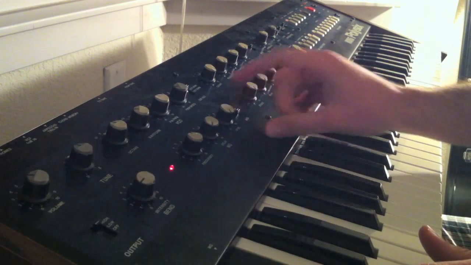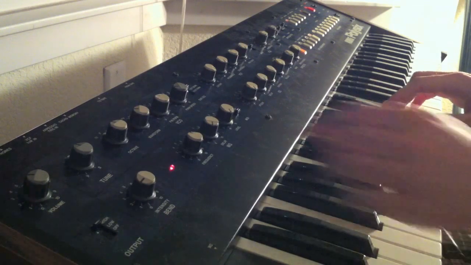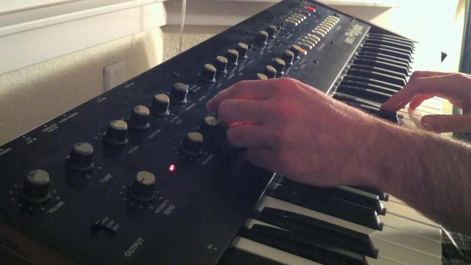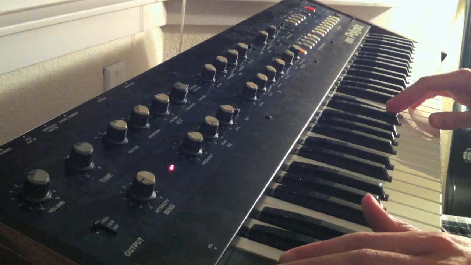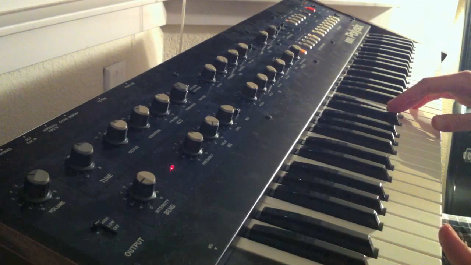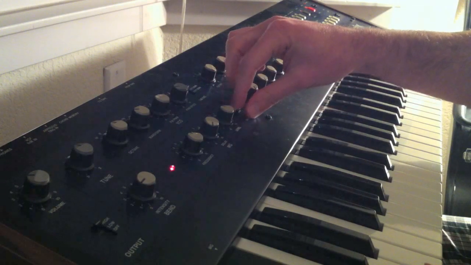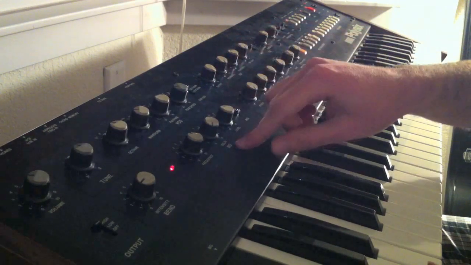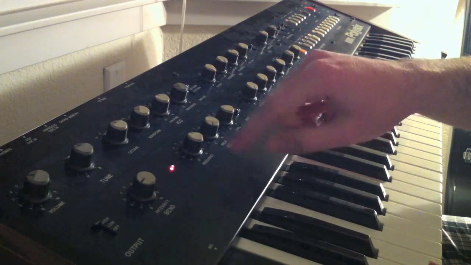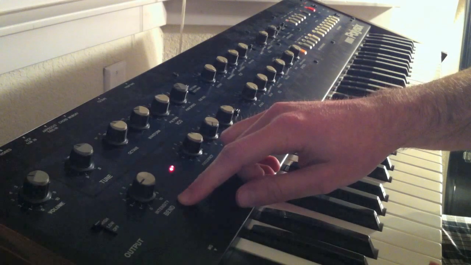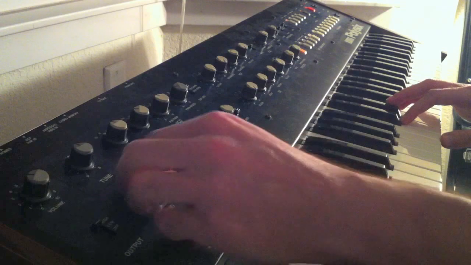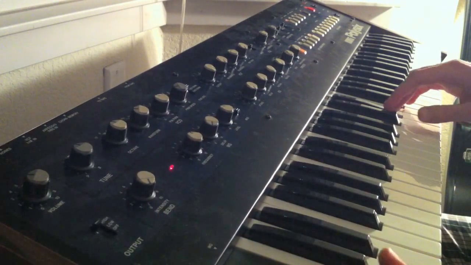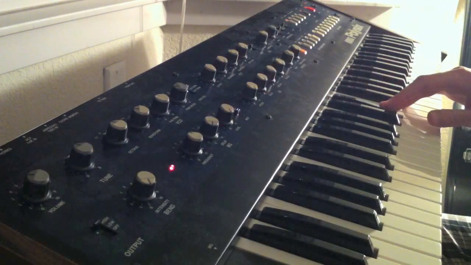So you can have this assigned to VCA, and then bring in VCO mod here. And that's it for the MG. It's fairly simple. I skipped over the intensity bend, which basically just sets the range for the pitch wheel. So at lowest, wait, turn this off.